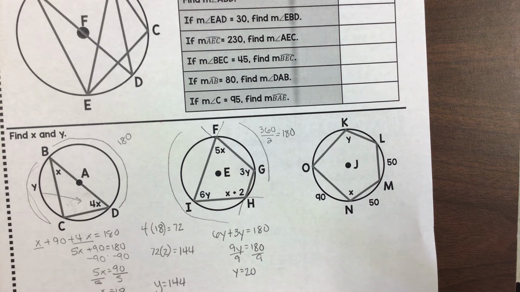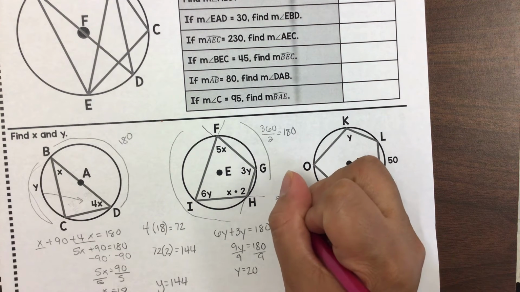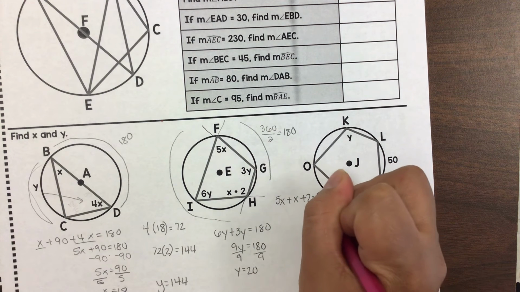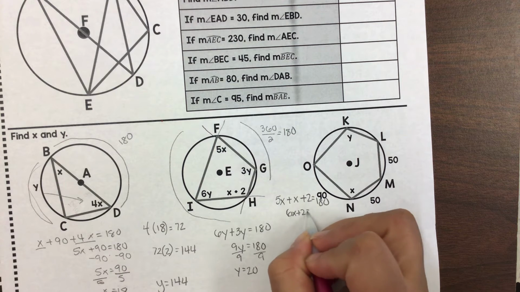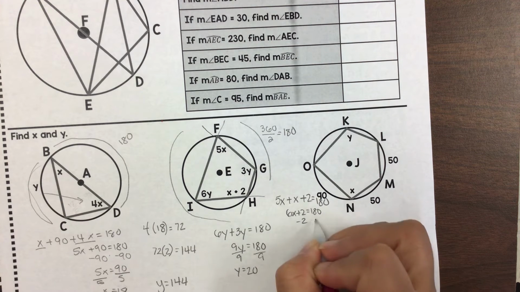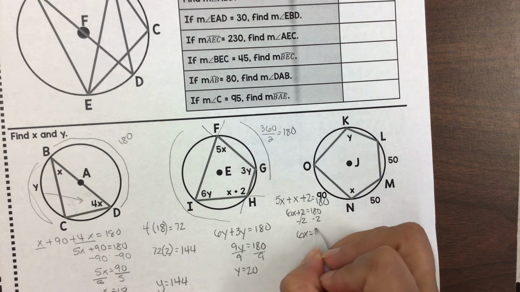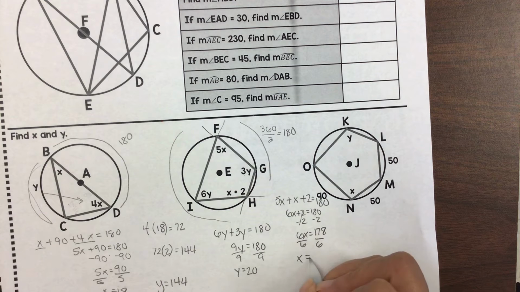So since we know that the opposite angles equal 180, then we also know that 5x plus x plus 2 is equal to 180. Combine like terms, 6x plus 2 is equal to 180. Subtract 2 from both sides. 6x is equal to 178. Divide by 6. X is equal to 29.6 repeating.